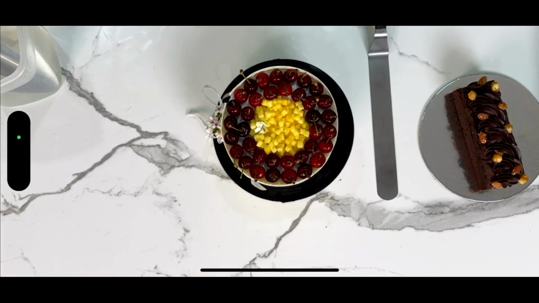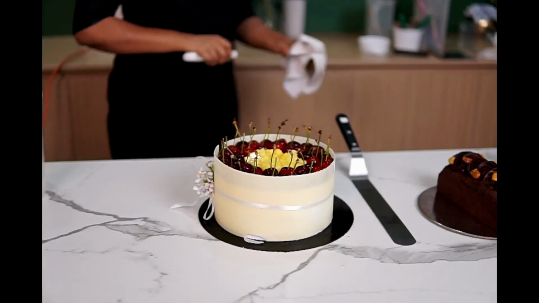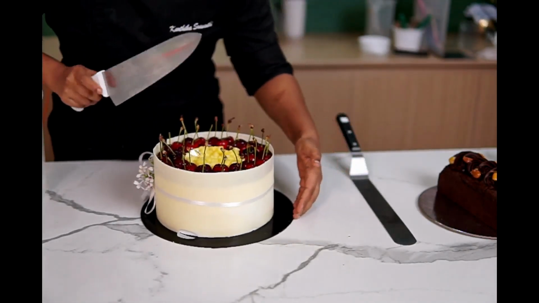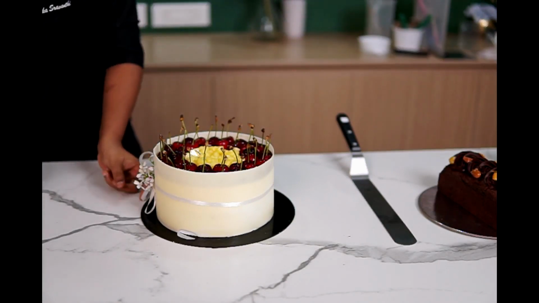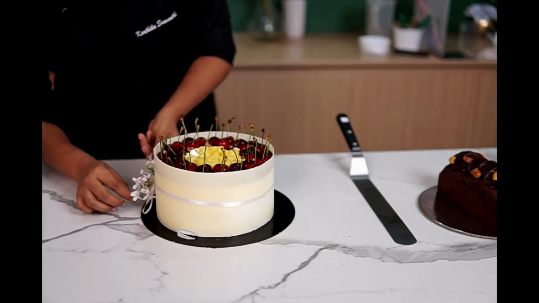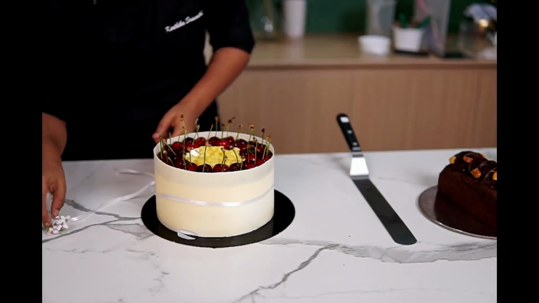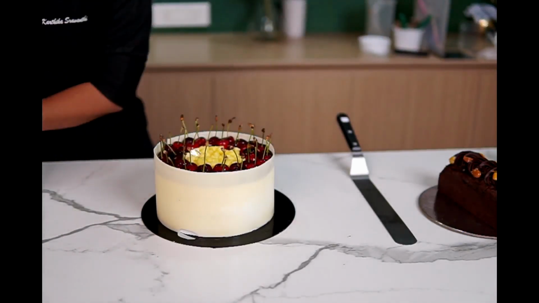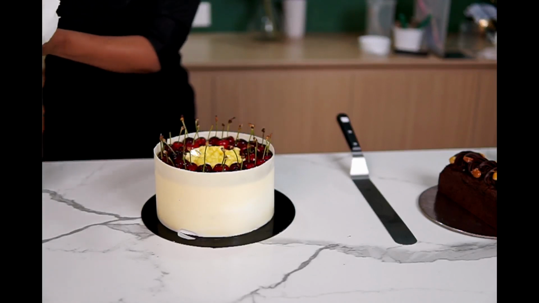So I have this huge chef knife. Look at this huge chef knife. I have dipped it in hot boiling water. Let's remove the ribbon and the flowers, all of these. So wipe off the water.